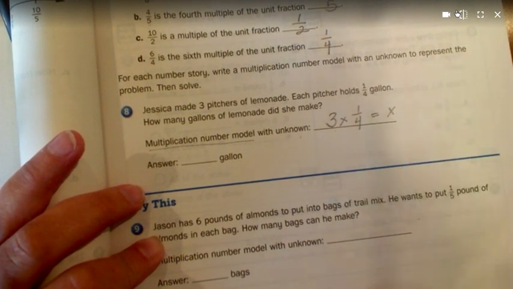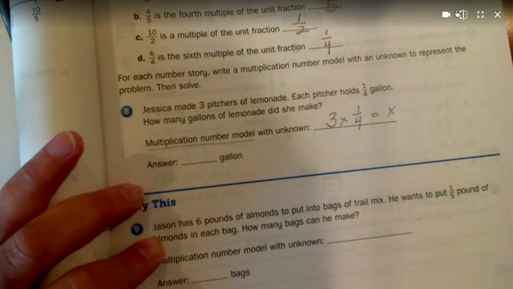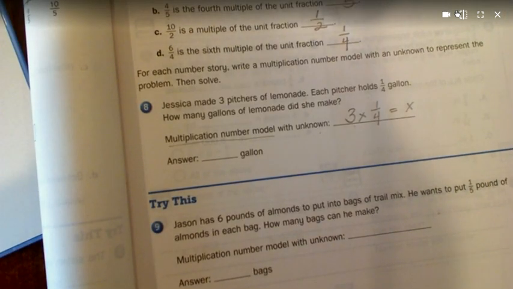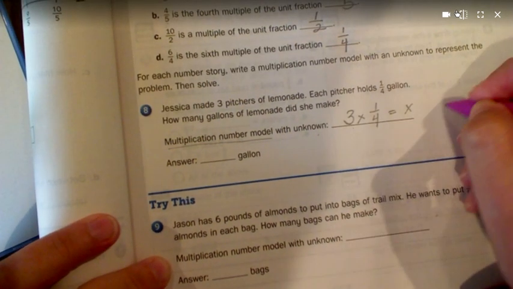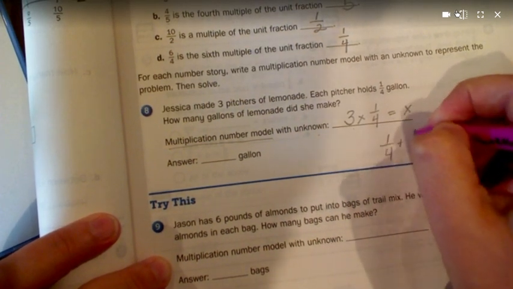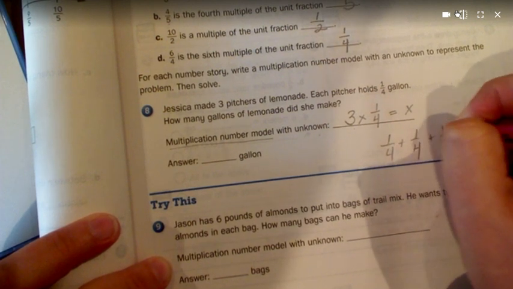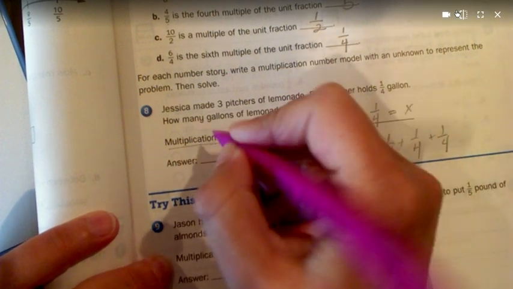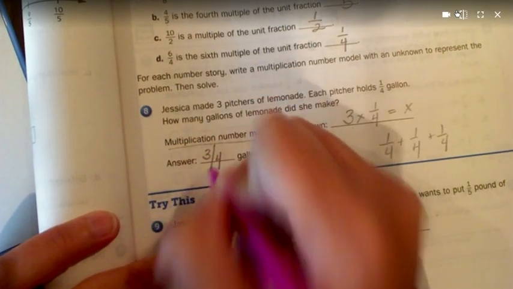So in math, we use an X, an N, a Y. So if you watched my video, hopefully you watched the first video, it would be 1/4 plus 1/4 plus 1/4, or 3 times 1/4. So it would be 3. She made 3/4 of a gallon.